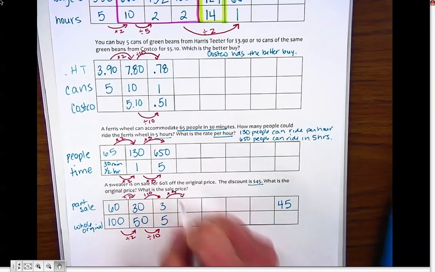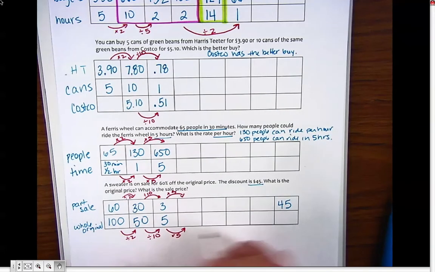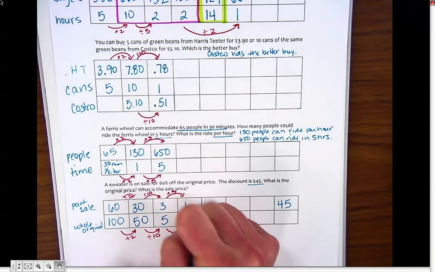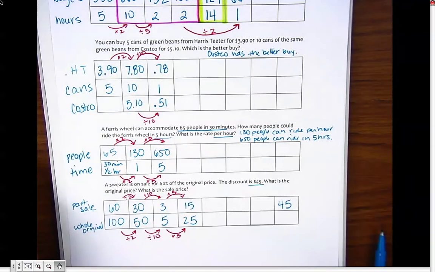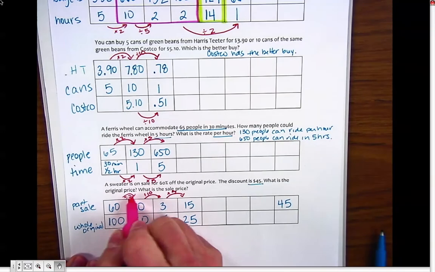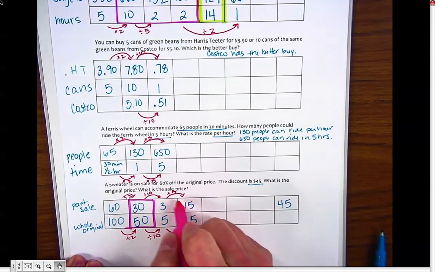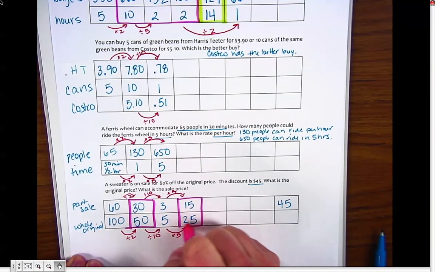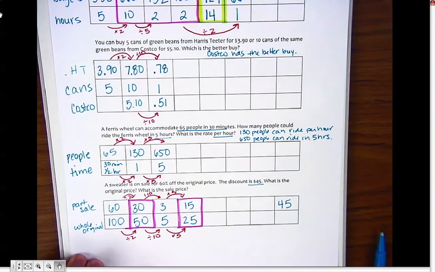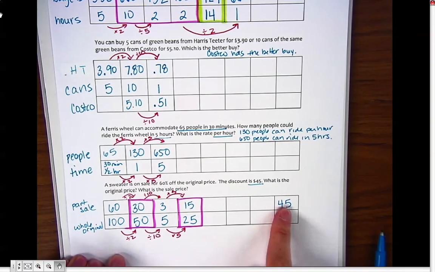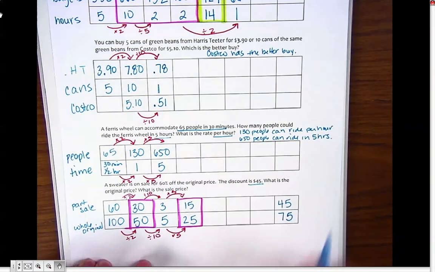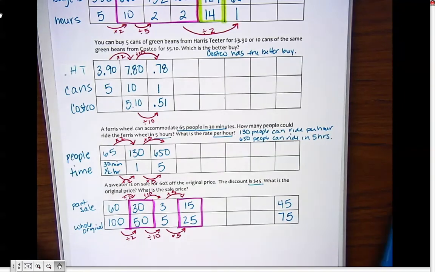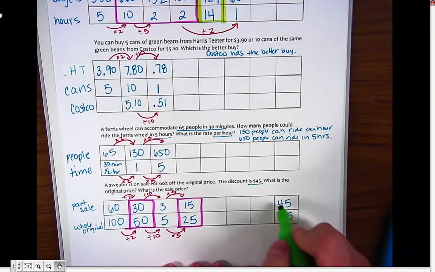So times 5, times 5, and that's going to get me 15 here and 25 here. And here's the great part about this: if I, actually let me use my pink, take this column and I take this other column right here, 30 plus 15 is 45. 50 plus 25 gets me 75. So this tells me that my sweater originally cost $75.